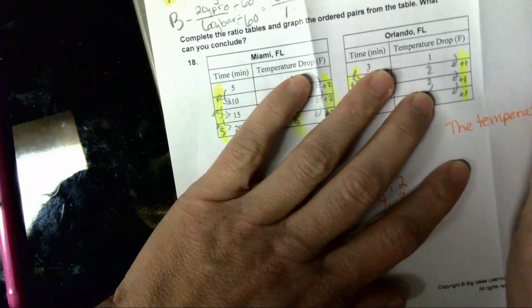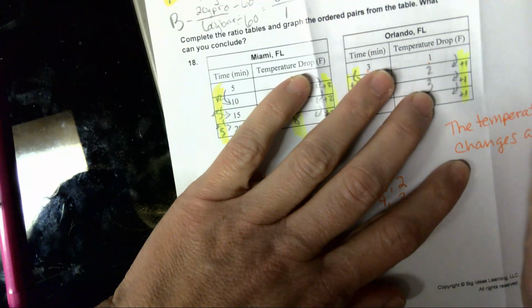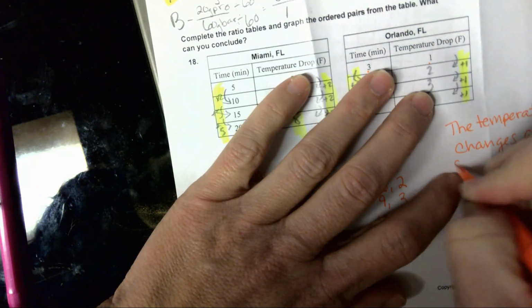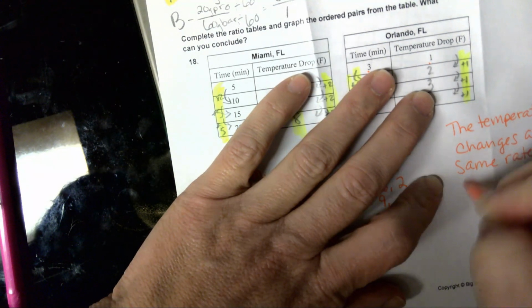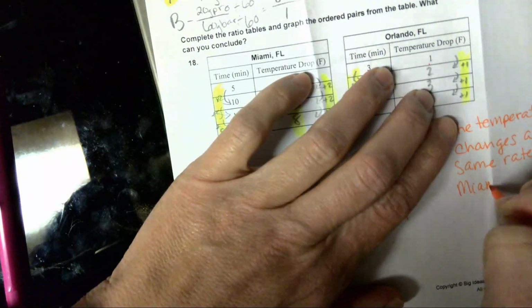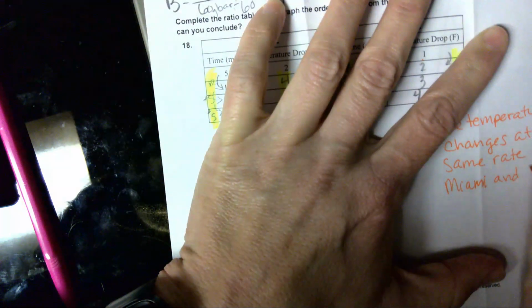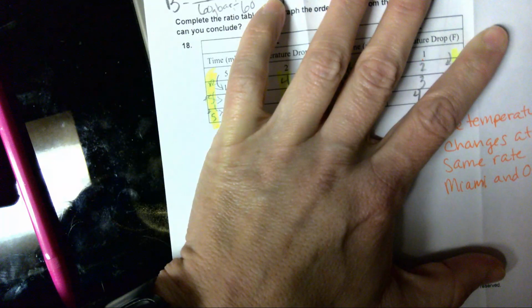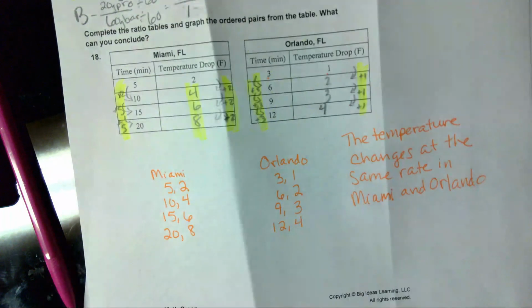The temperature changes at the same rate. Miami and Orlando. Okay. There we go. That's what I figured out.